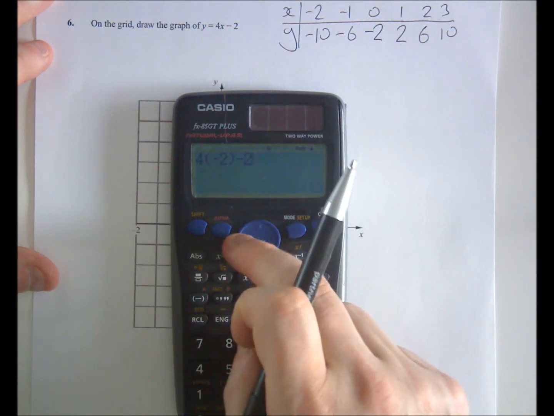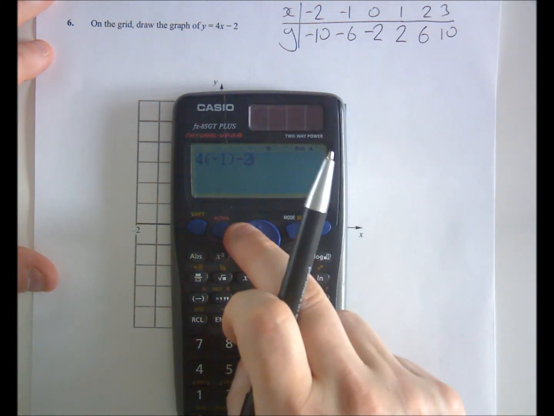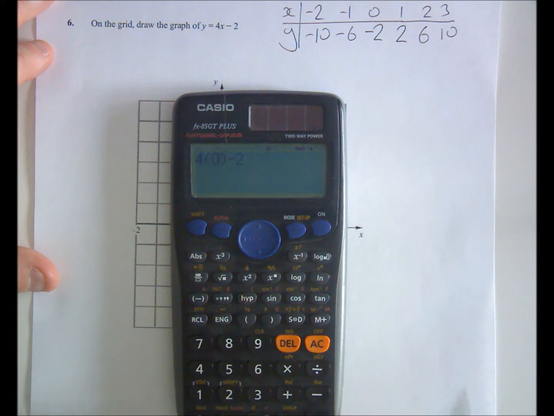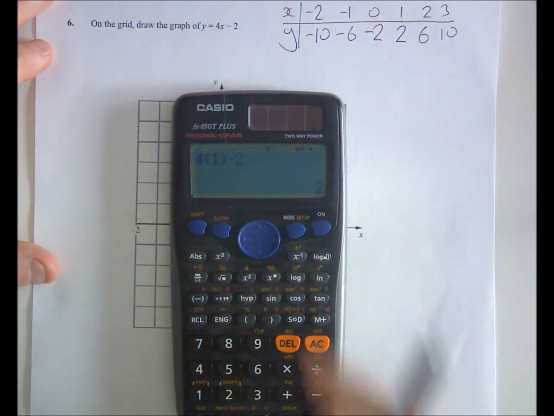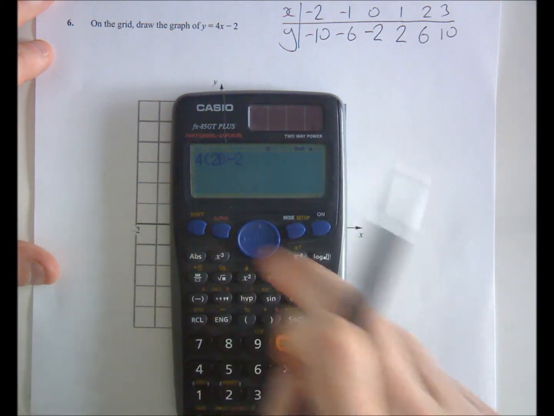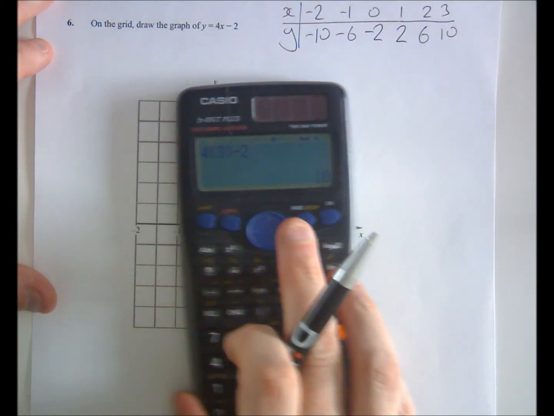I can then press the back key, delete that, and substitute minus 1 to generate the minus 6. Again, putting the 0 in for minus 2, 1 in for the positive 2, 2 in for the positive 6, and of course finally the 3 in for the positive 10. So I've checked everything. It was a calculator exam. I could have done that in the first place.